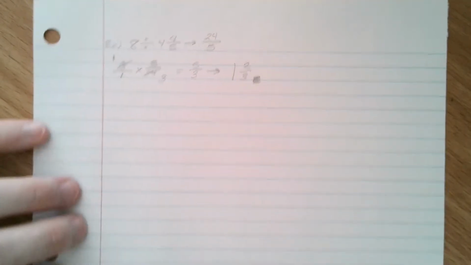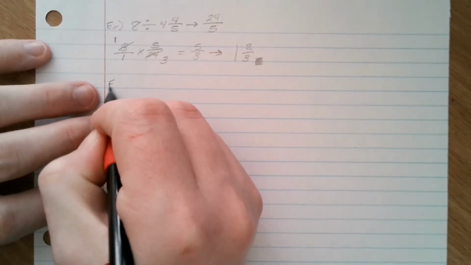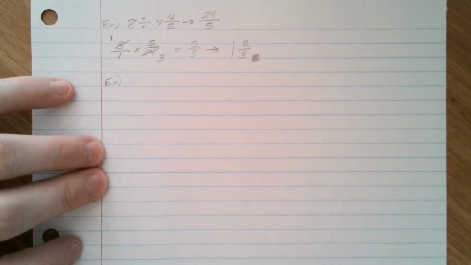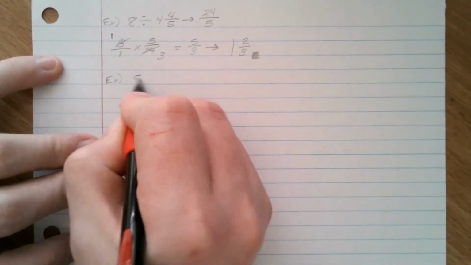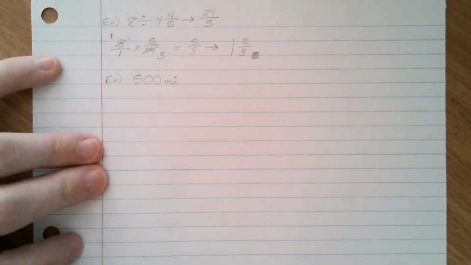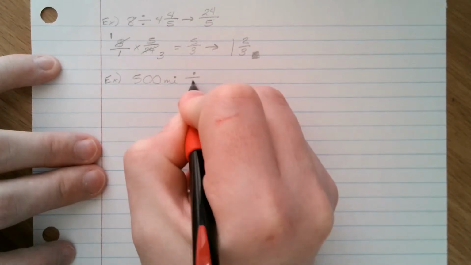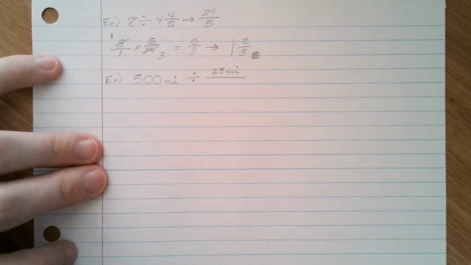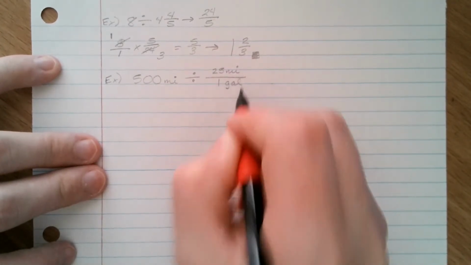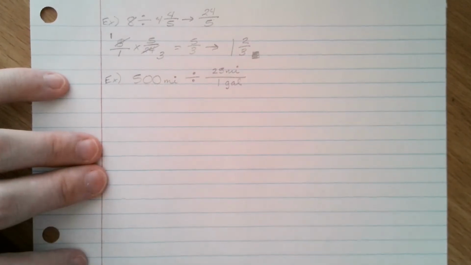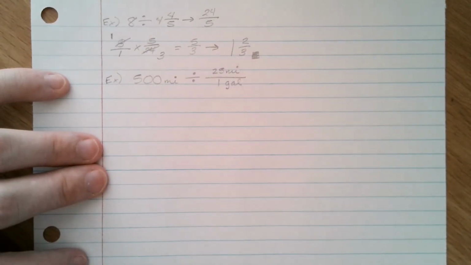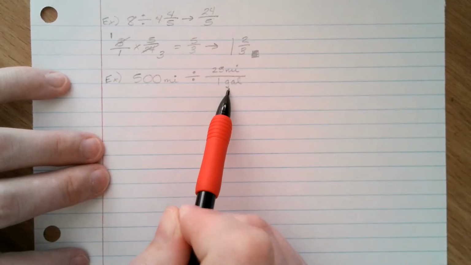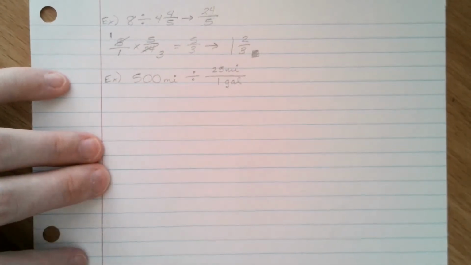Back to a word problem, which is very important, because math otherwise is just dealing with a lot of adjectives if it's not describing something. And the word problem here is we have 500 miles to go somewhere divided by the gas mileage, as our vehicle gets 25 miles to 1 gallon. So we're trying to see how many gallons we need in order to make it the 500 miles.